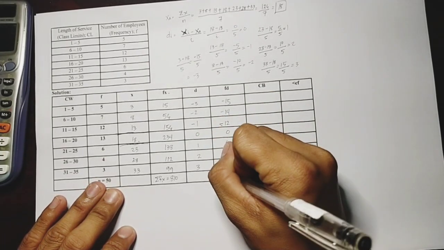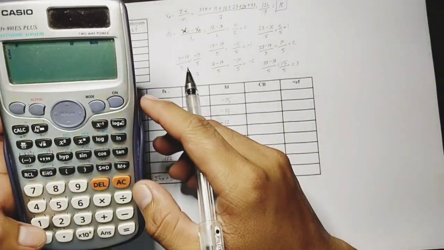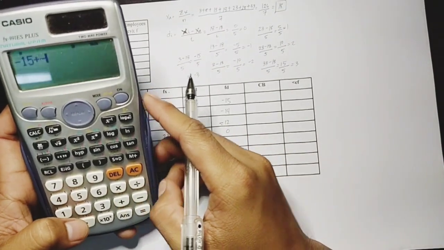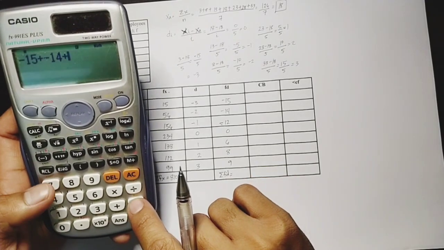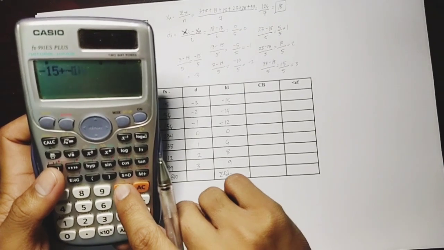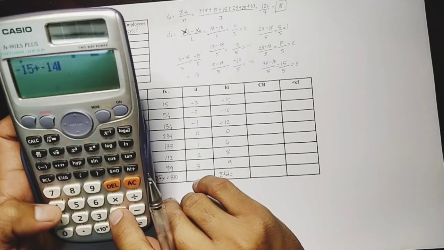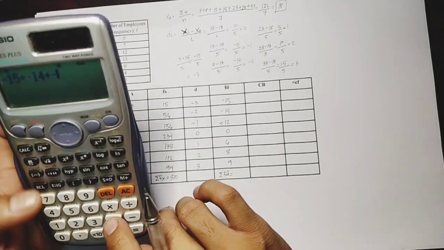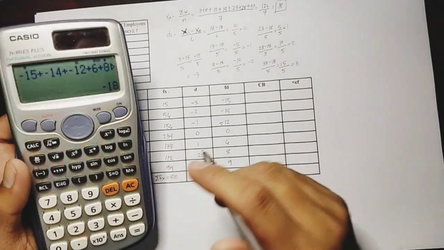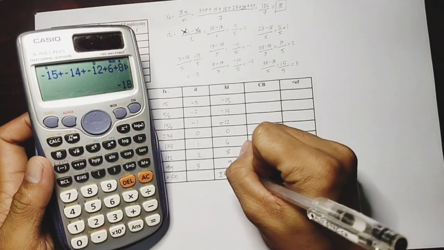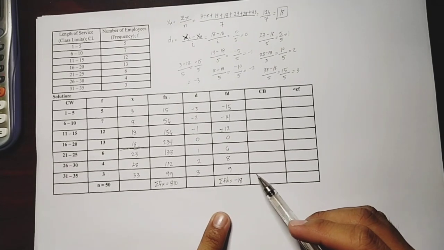So, we have to get the summation of f times our deviation, which is equals to negative 15 plus negative 14 plus negative 12 plus 6 plus 8 plus 9, we have the summation of negative 18. Okay. Nakuha na natin yung frequency times the deviation.